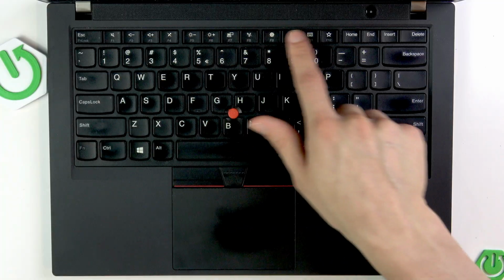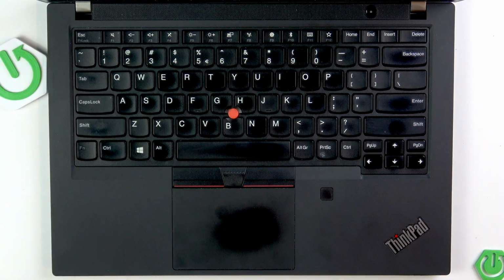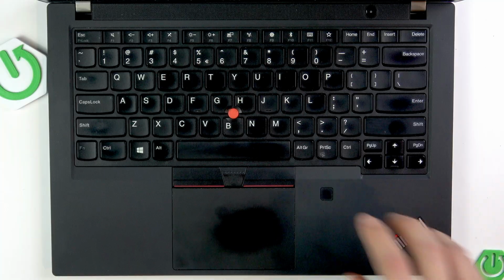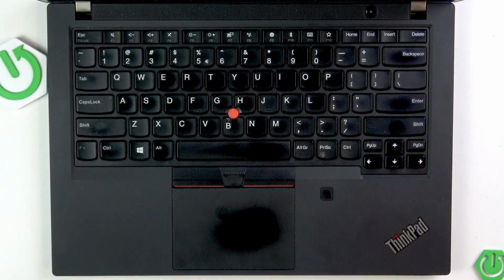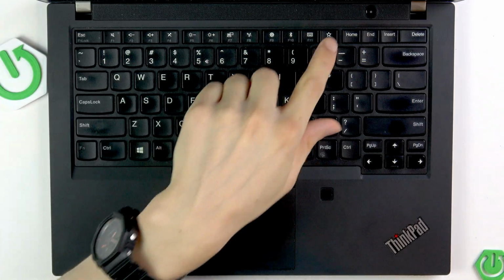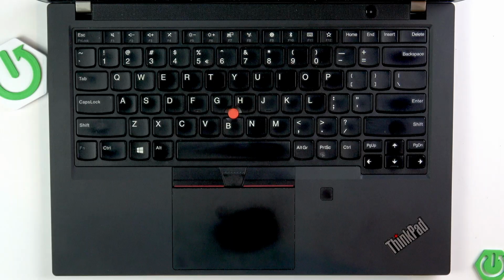So the function keys are located in the top row of your laptop, listed from F1 to F12, and they perform different functions. They have primary and secondary functions. The primary functions are the same for each keyboard but perform different functions in different applications. For example, in most applications, F1 will open the help menu, F5 will reload or refresh the page, and F11 will put your device into full screen mode if you're watching a video. F12 will open the developer tools in browsers, and so on and so on.